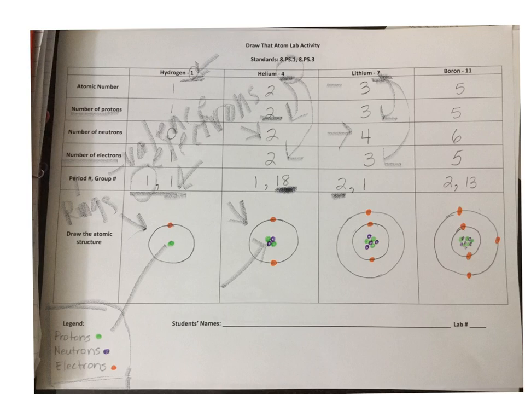So all of the elements, their atoms have 2 electrons on the first energy level, except for hydrogen because it only has 1. So once you get past helium, you automatically draw that first ring, put 2 electrons, and then start working on your other rings. All right? So lithium is in group 1, so it should have 1 electron in the outer ring. And that's exactly what it has there.